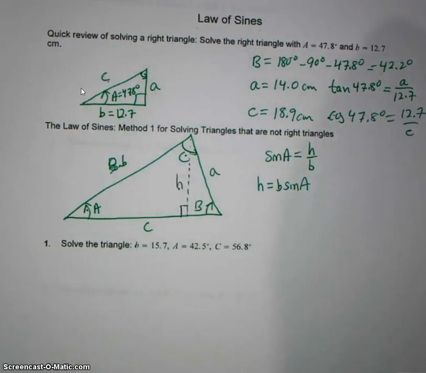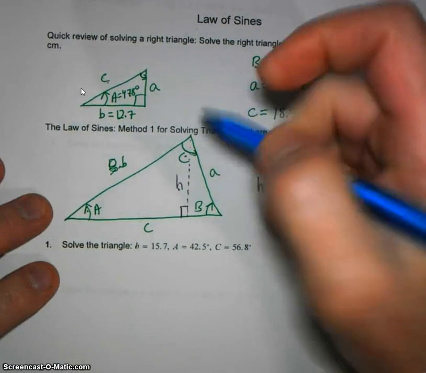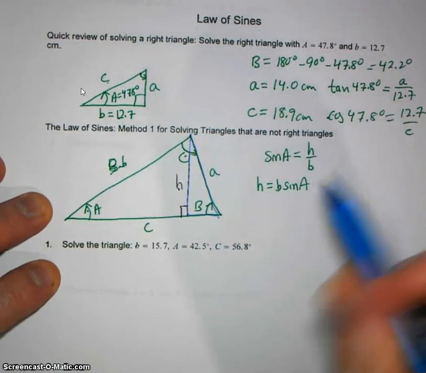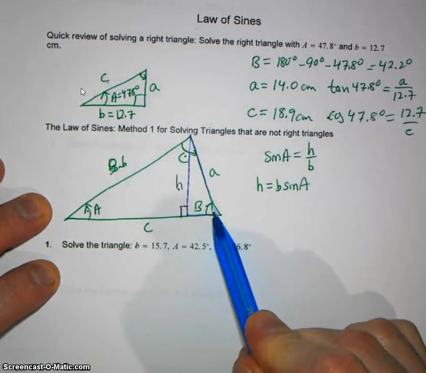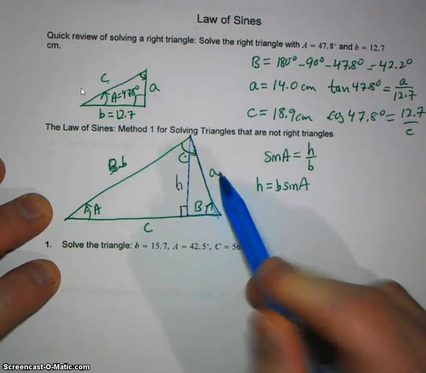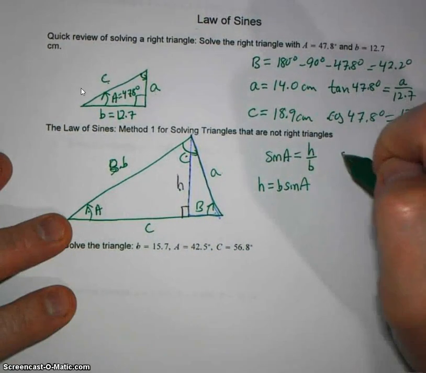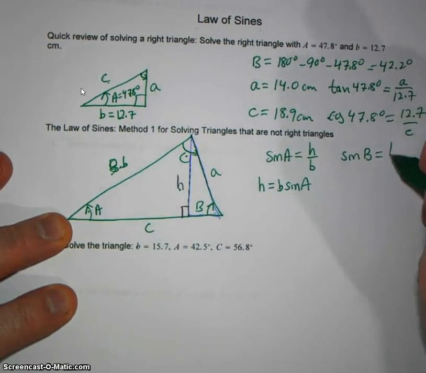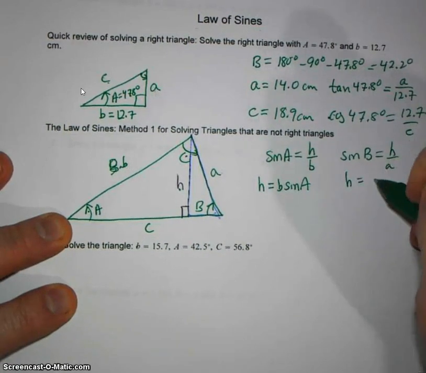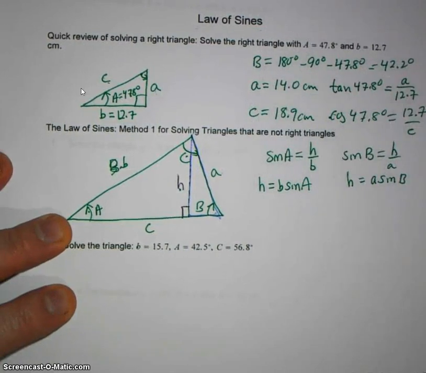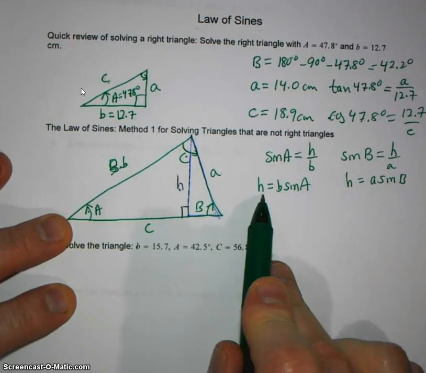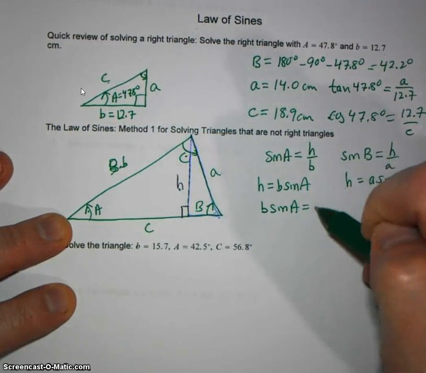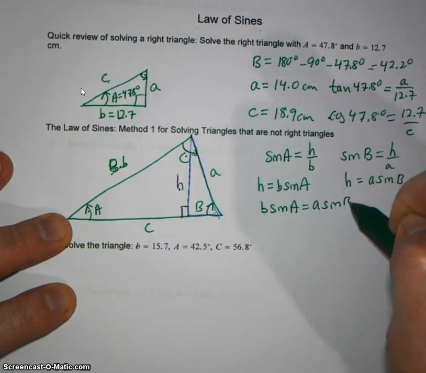And then I can do the same thing using this triangle over here. Got another right triangle. I can say sine of B is opposite over hypotenuse. Sine B is H over a, which means H is a sine B. So since this is H and this is H, these have to be equal. b sine A has to equal a sine B.